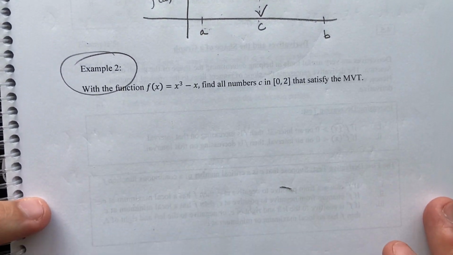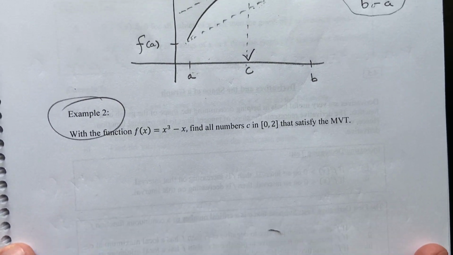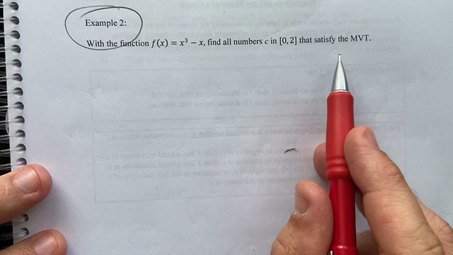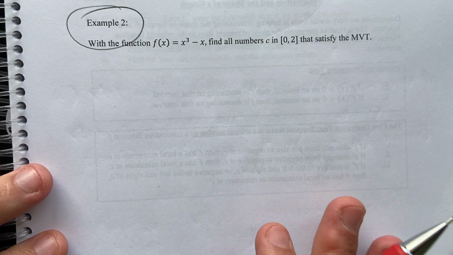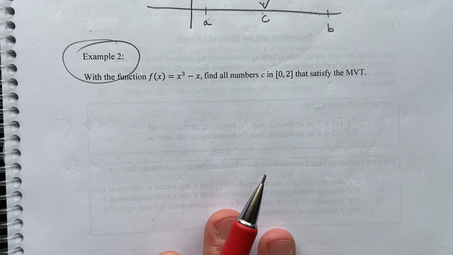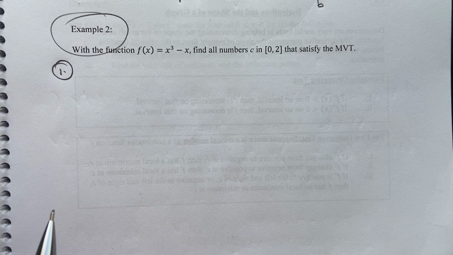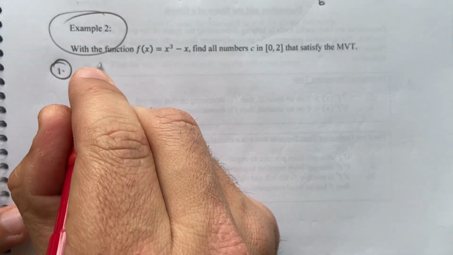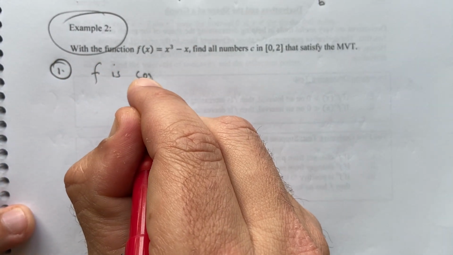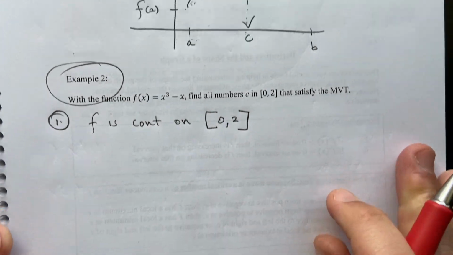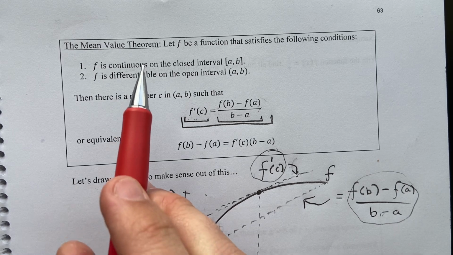So applying that. So example 2, it says with the function find all numbers c in 0 to 2 that satisfy this MVT, the mean value theorem in other words. So I'll write down some of the necessary things. So for number 1, we need that f is continuous. So f is continuous on this interval 0 to 2, right? I'm basically going through these two things here.